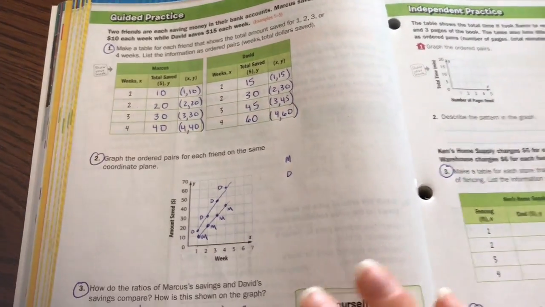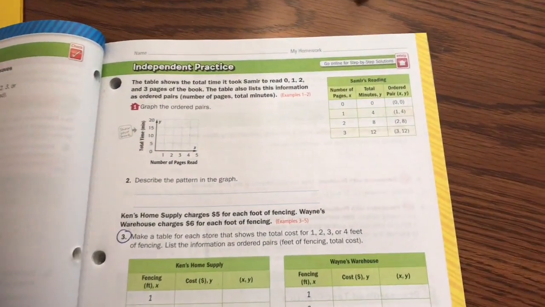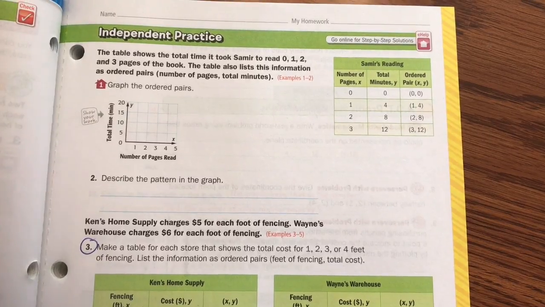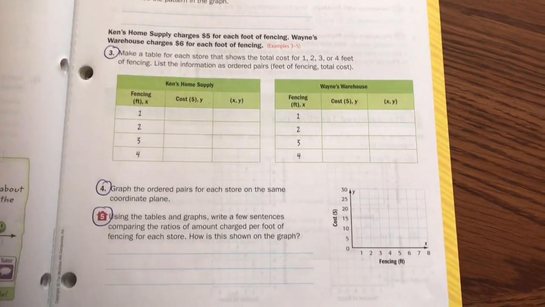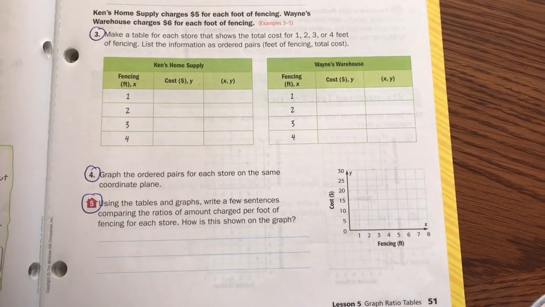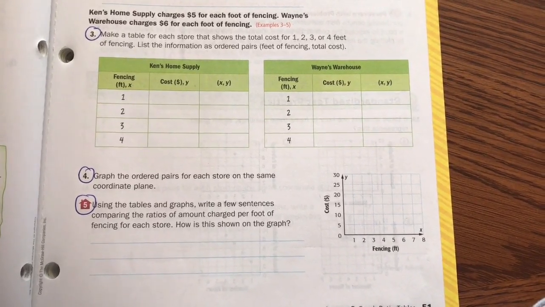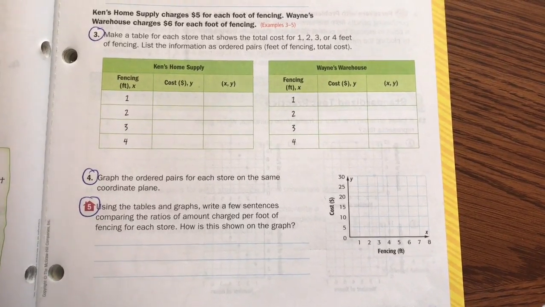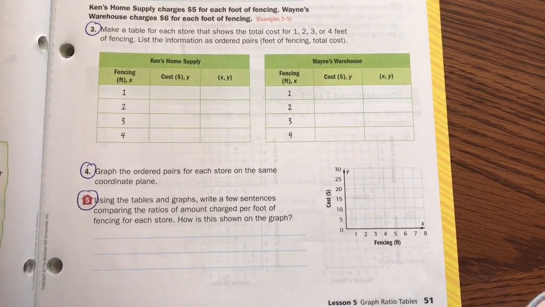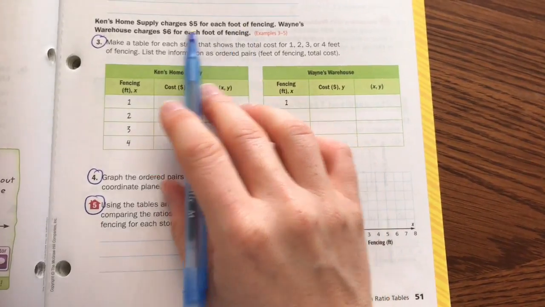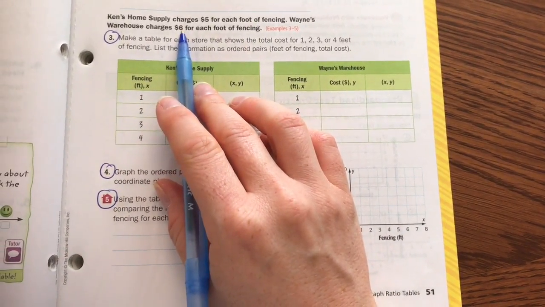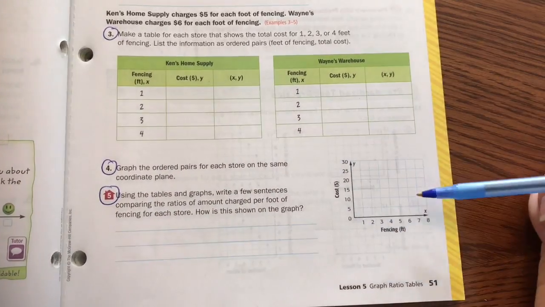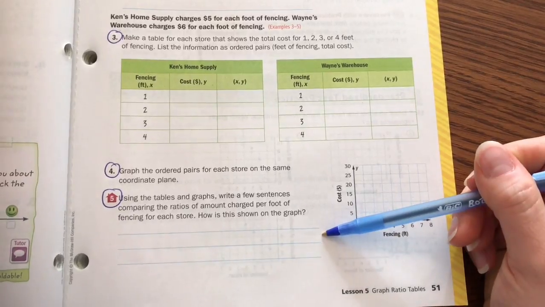Now, the independent practice is for you to totally do on your own. You don't need to do 1 and 2. What I really want you to focus on for independent practice is 3, 4, and 5. So this is going to be the homework, unless you have time to do it in class. But you're looking at Ken's home supply charges $5 each foot of fencing, and Wayne's charges $6 for each foot of fencing. You're going to have to make a table for Ken and Wayne, graph the ordered pairs, and then use the table to explain it.